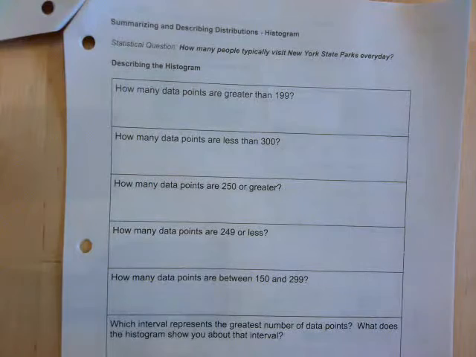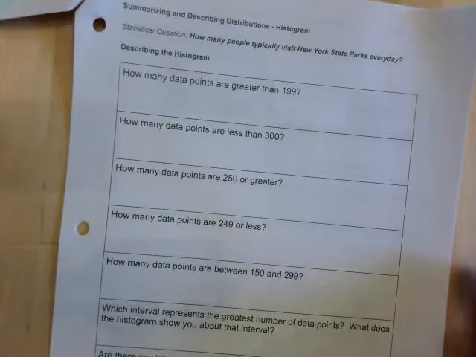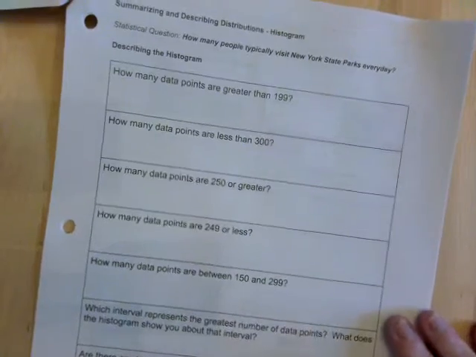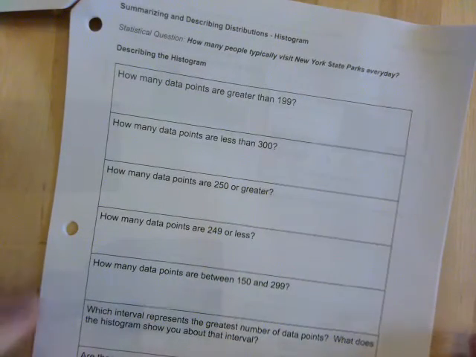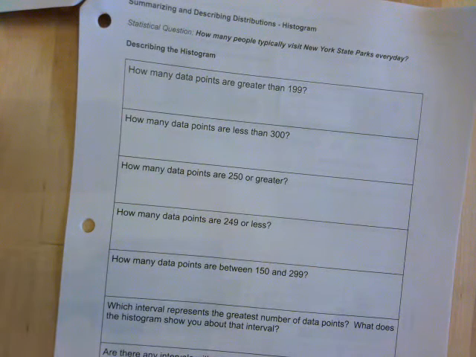So in this case, the questions are already there. The numbers, we don't have to fill in the numbers. The numbers are there for us. So the statistical question is, how many people typically visit the New York State parks every day? And using these questions, we're going to pull data from the histogram to help us answer the questions here.